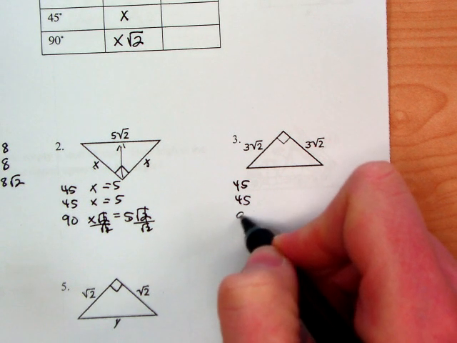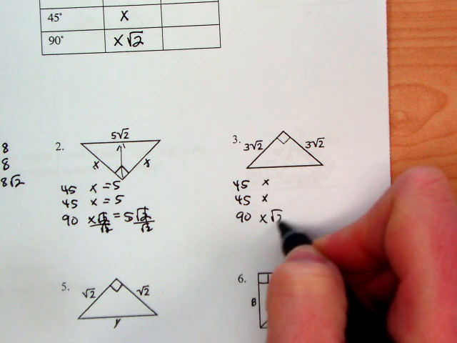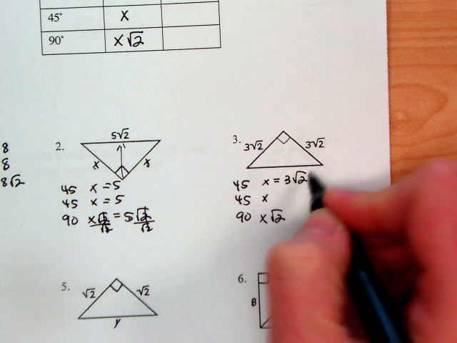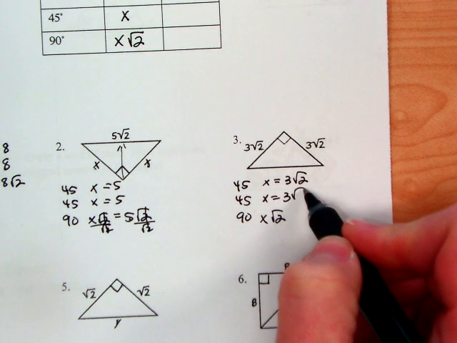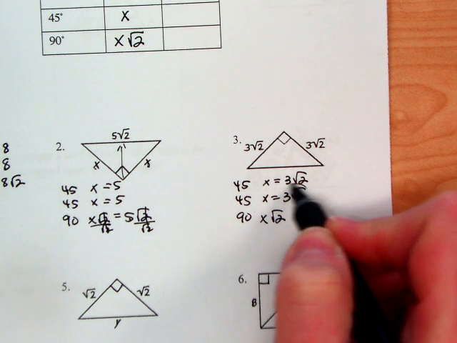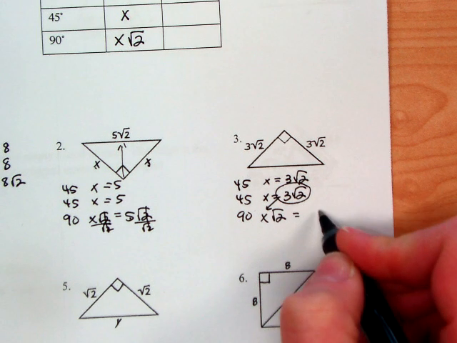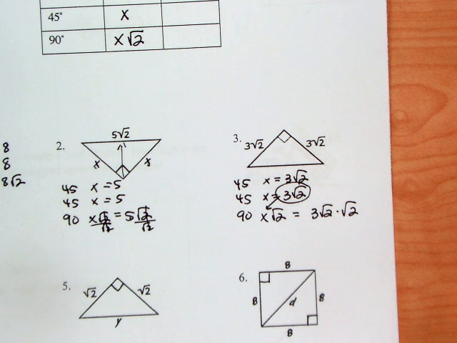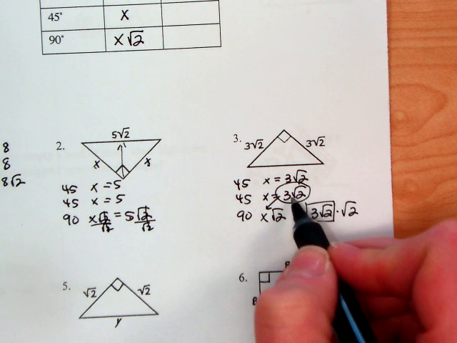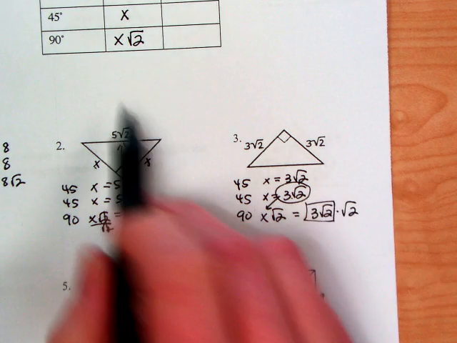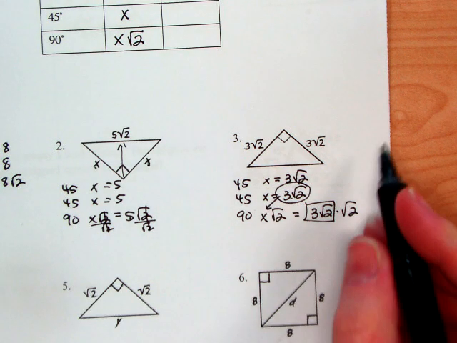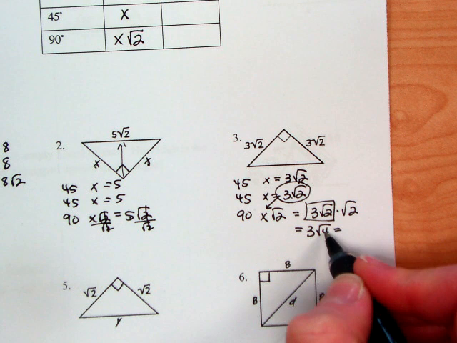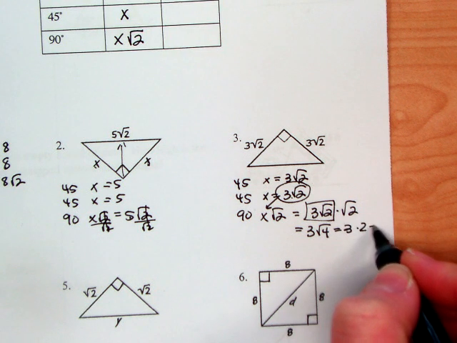45, 45, 90. X, x, x square root of 2. Right now we have the two sides, the ones that match. So this is 3 square roots of 2, and 3 square roots of 2. To find the hypotenuse, I take that and put it right there. So what you end up with is 3 square roots of 2 and another square root of 2. This 3 square roots of 2 is just what the x equaled, and then the 90 has an extra square root of 2 on it. Square root of 2 times square root of 2 is square root of 4, which we know to be 2. So 3 times 2 is 6.